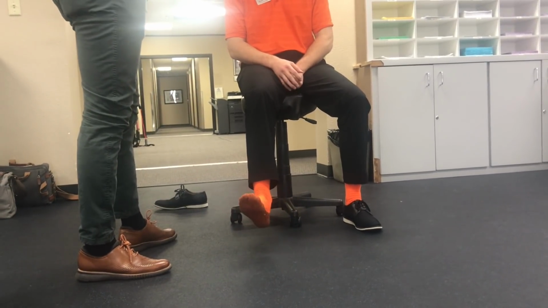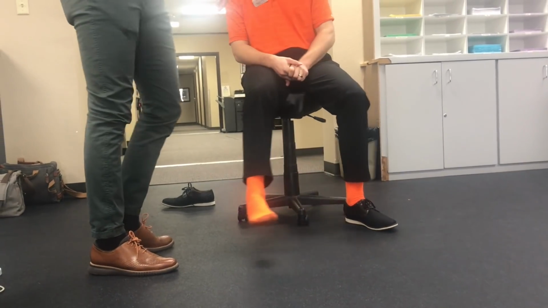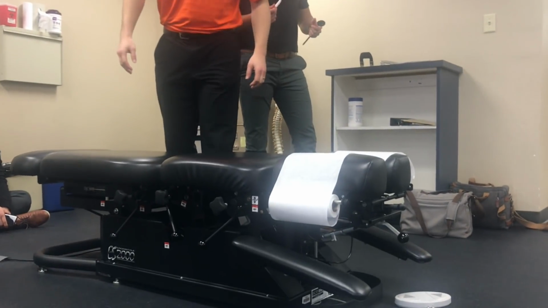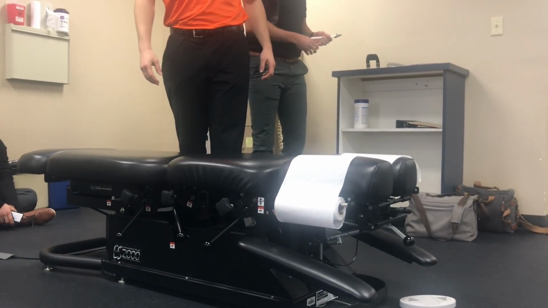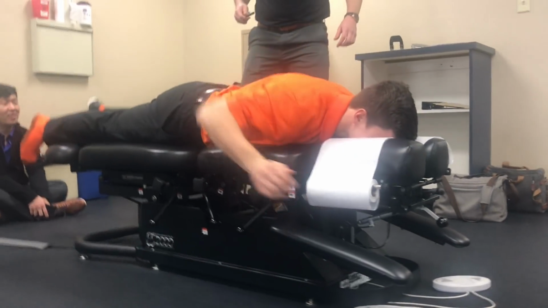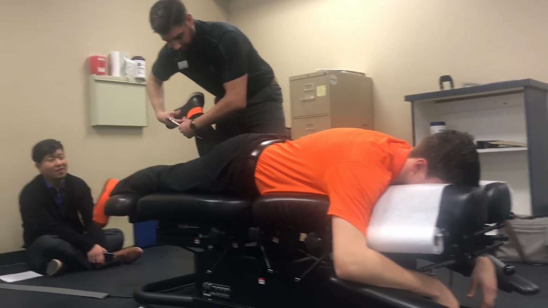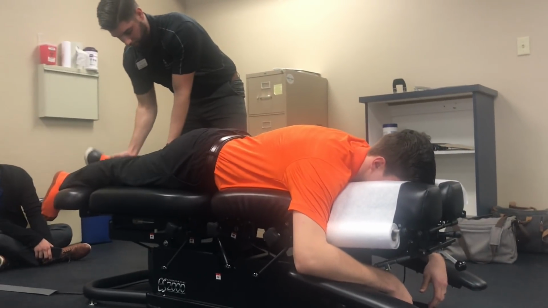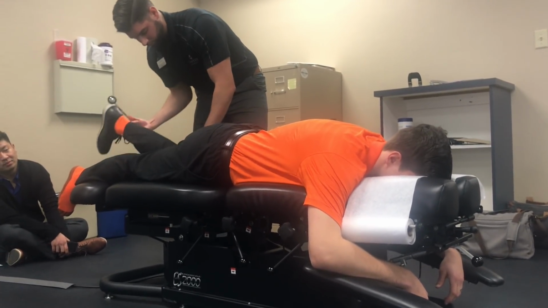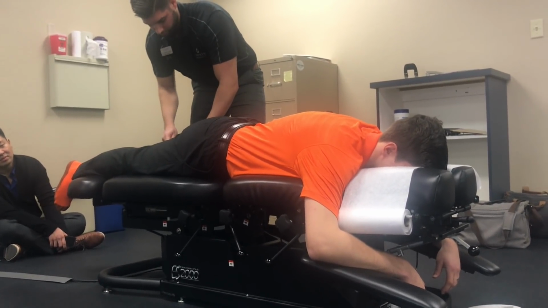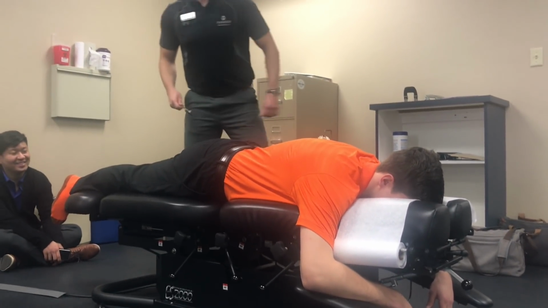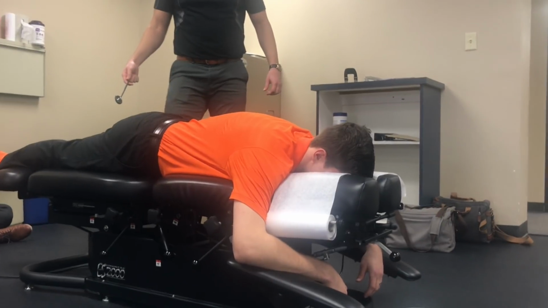And then bilaterally, and then medial hamstring. Lay face down. Okay, I felt it. Do that bilaterally.